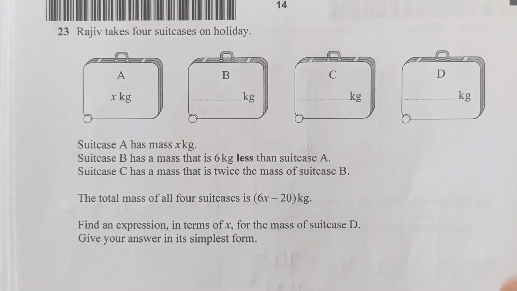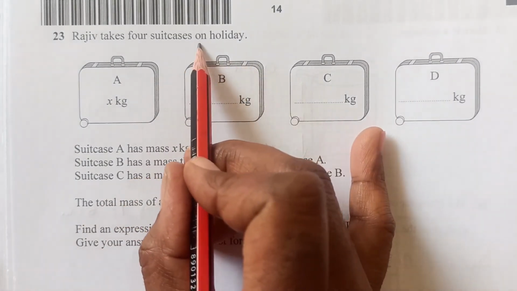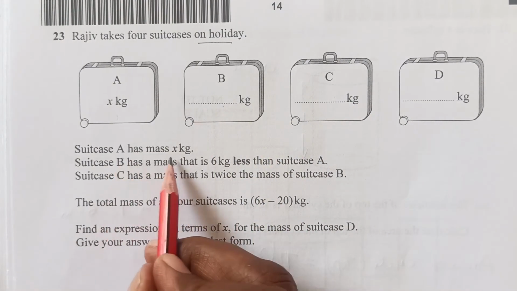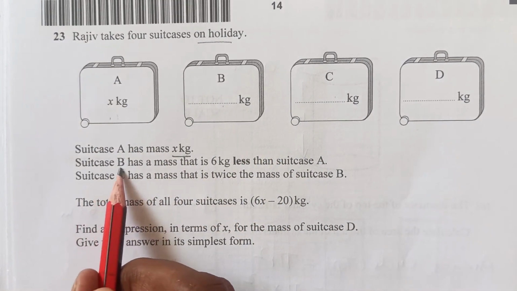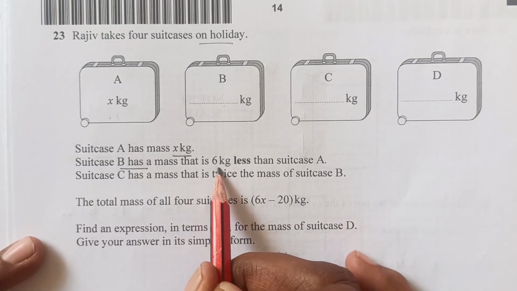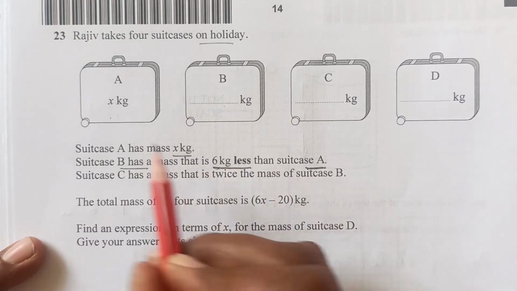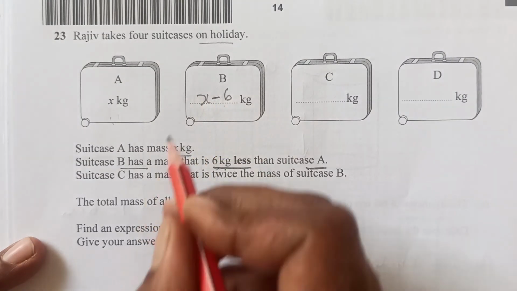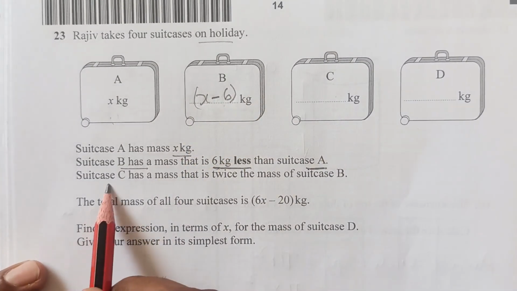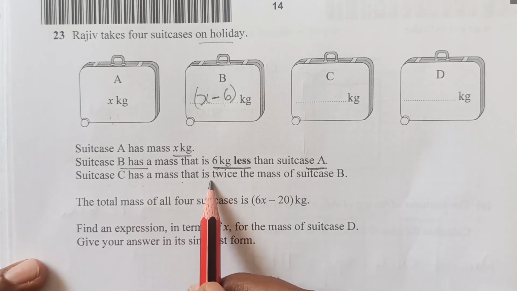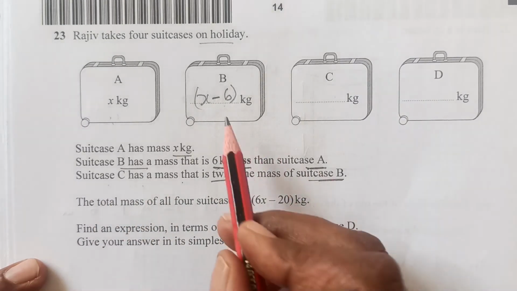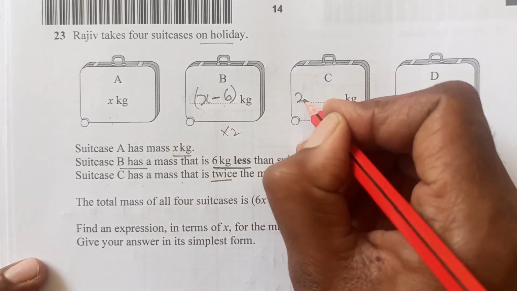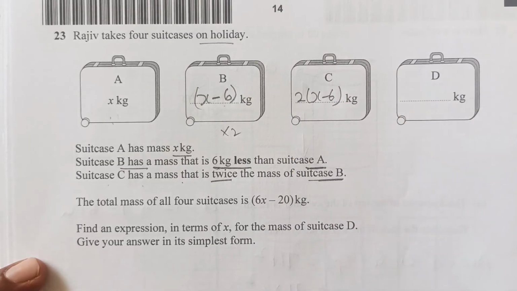Question number 23. Rajiv takes 4 suitcases on a holiday. Suitcase A, B, C and D. Suitcase A has mass x, it's written. Suitcase B has mass that is 6 kilograms less than A. A is x, this is going to be then x minus 6, right? Suitcase C has mass that is twice the mass of suitcase B. This is suitcase B and this is twice, that means times 2. So that means 2 times (x minus 6), right?